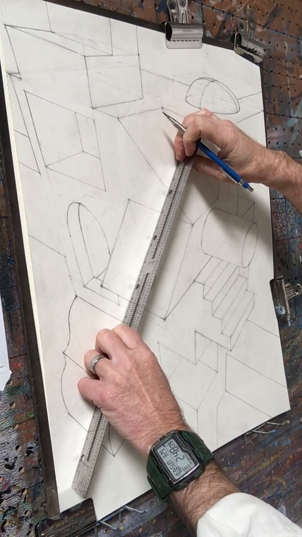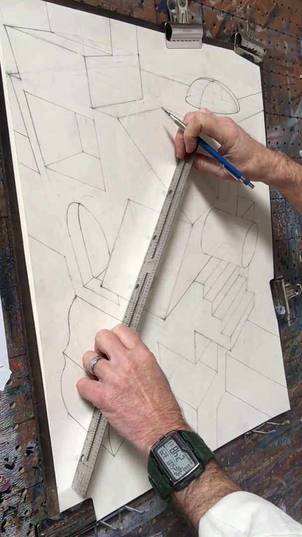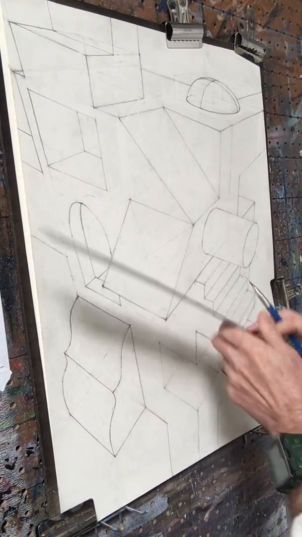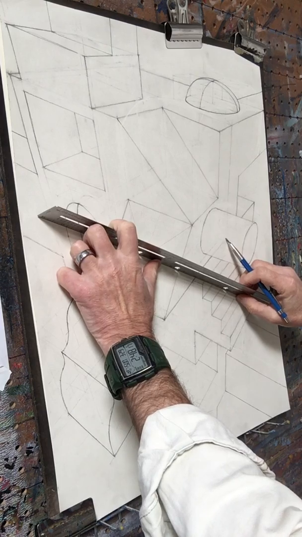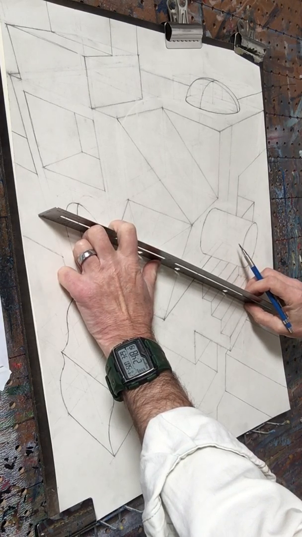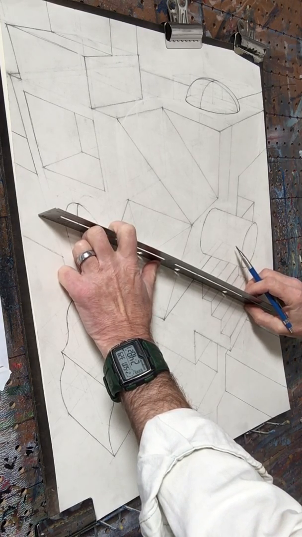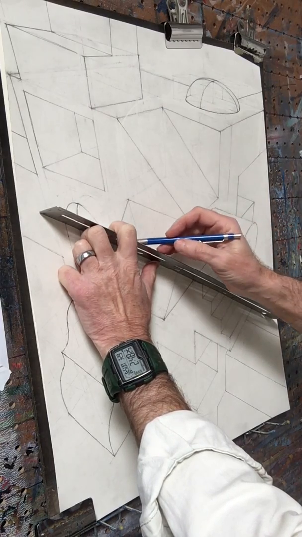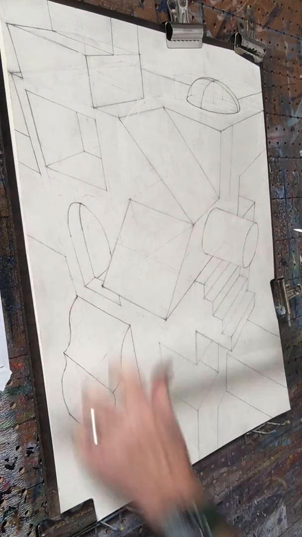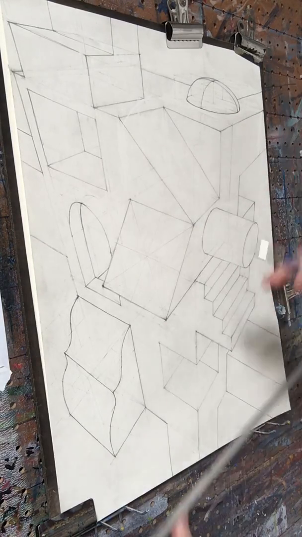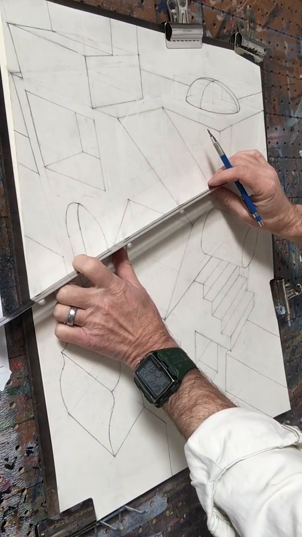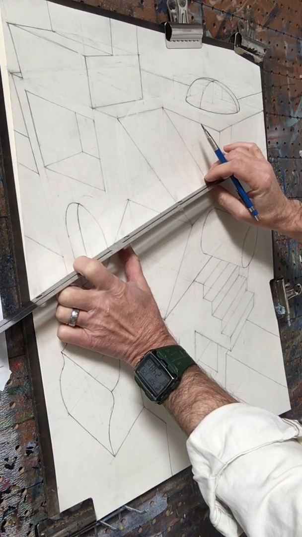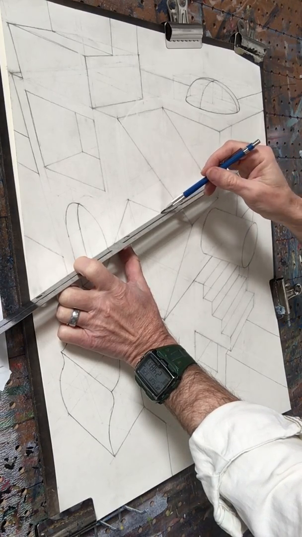Just divide it up in some way that is interesting for my repeating form. And that could just be about cutting it in some way. It doesn't have to be rocket science.